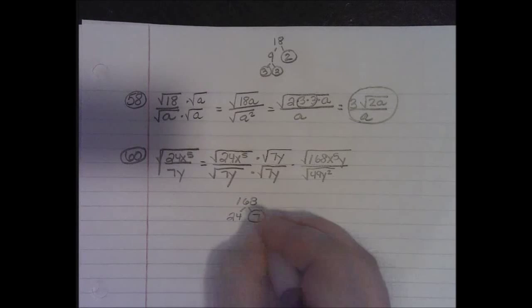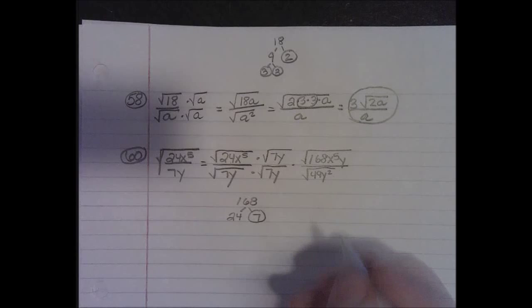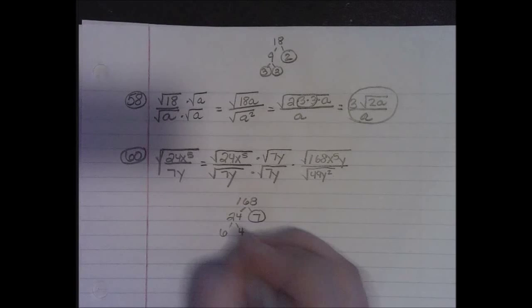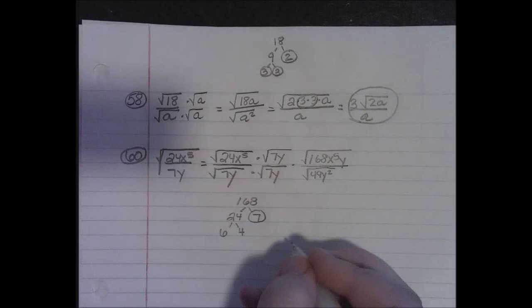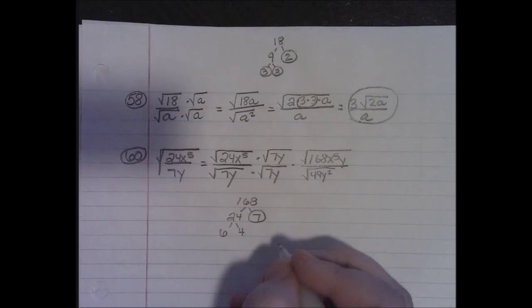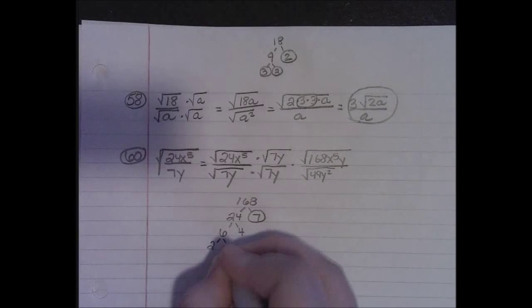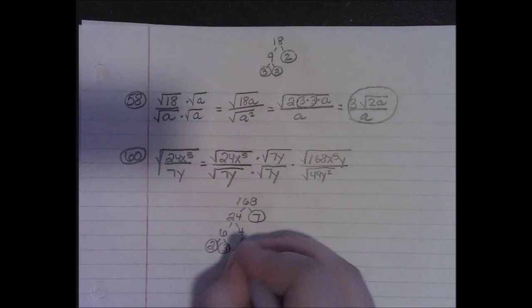7 is a prime number, so I can circle it. 24 will be 6 and 4. As a side note, if you used 8 and 3 or 2 and 12, notice you will get the same exact factors as I'm going to get by using 6 and 4. So that gives me 2 and 3, and then this gives me 2 and 2.